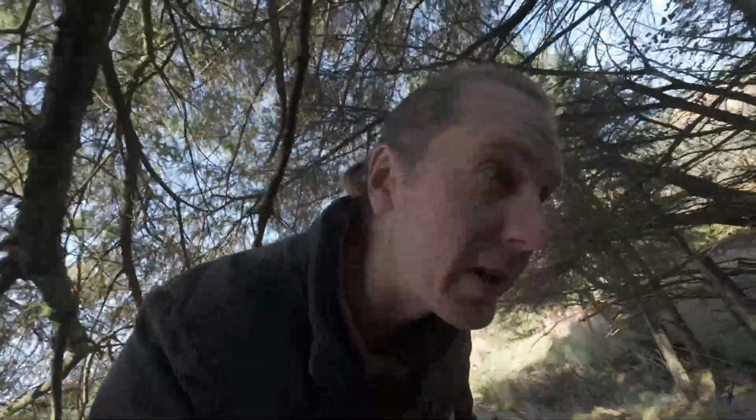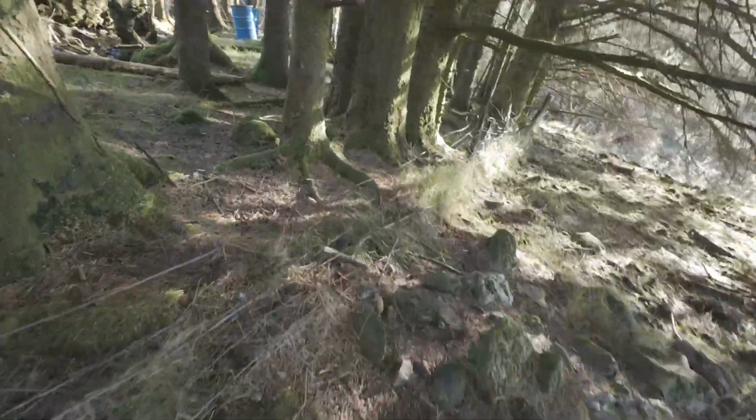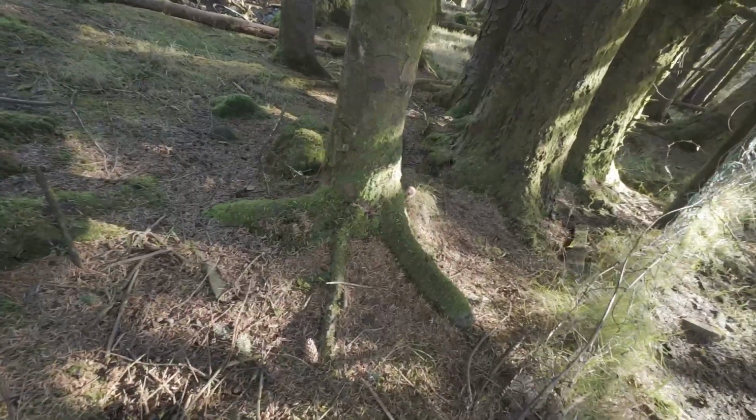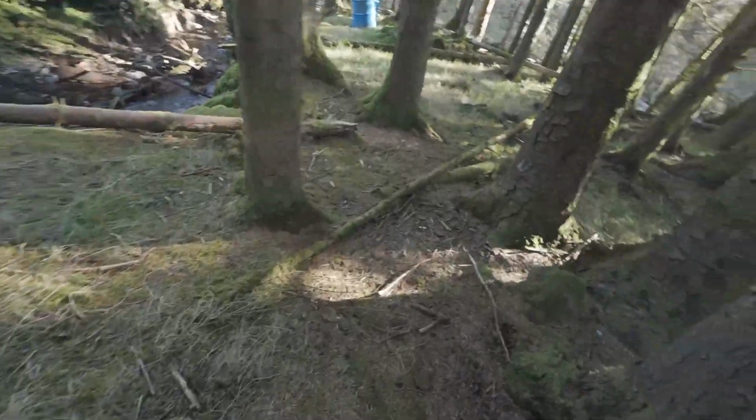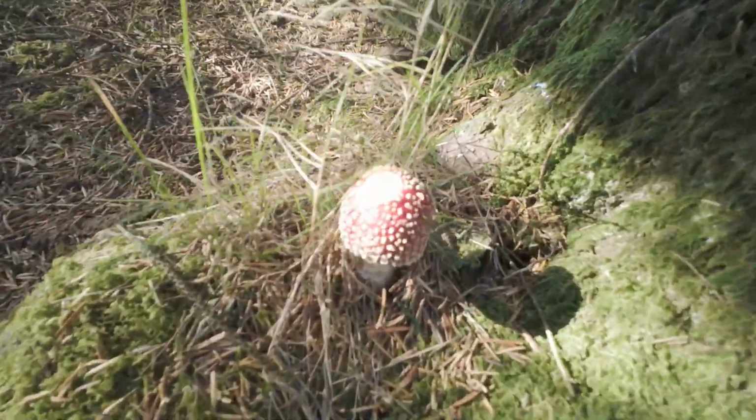Whilst we're here and we've got the quad bike, because that's the place where I keep the mushroom book, which is actually not the one we're going to look at. But I found this, I'm going to call it a toadstool. I don't know why I'm saying toadstool. I feel like little red mushrooms are toadstools, but got this guy here.